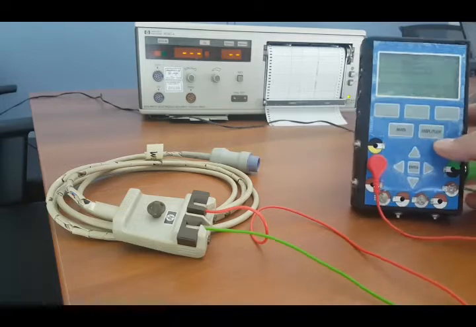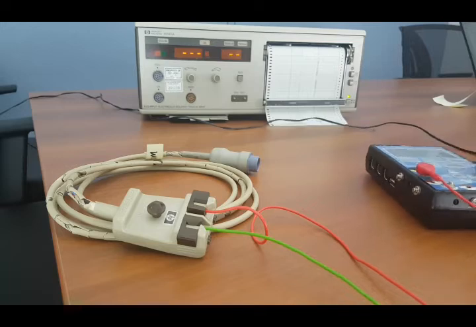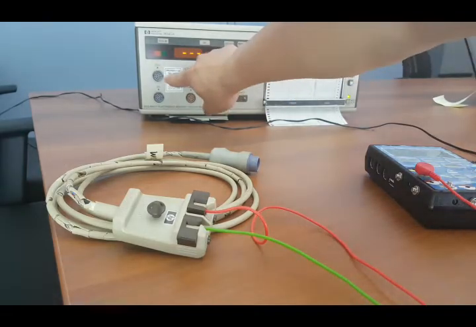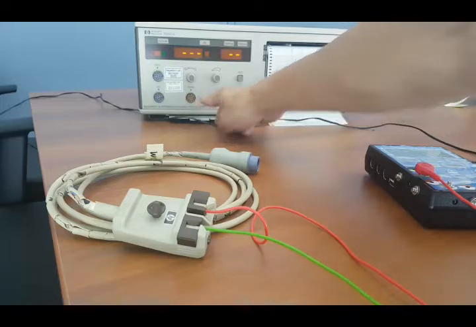Right here, I do have a unit right in front of me. It's already been connected and powered on. Behind me here, I have a Hewlett Packard 8040A monitor. I have three inputs here: an ECG input, an ultrasound port, as well as a TOCO input.